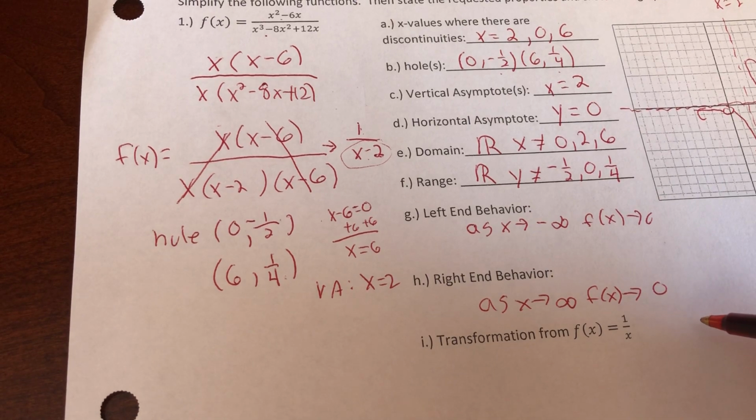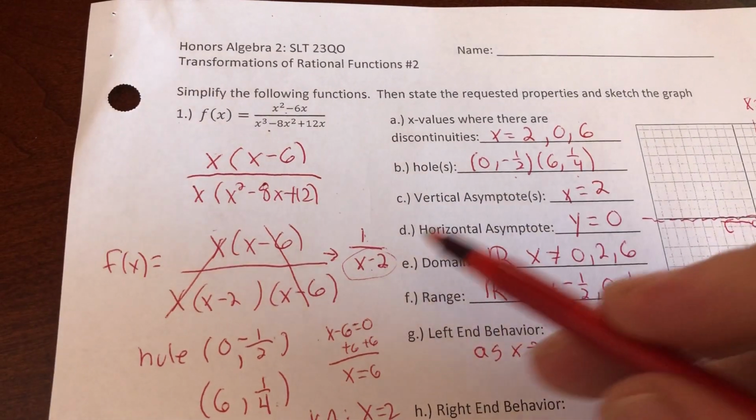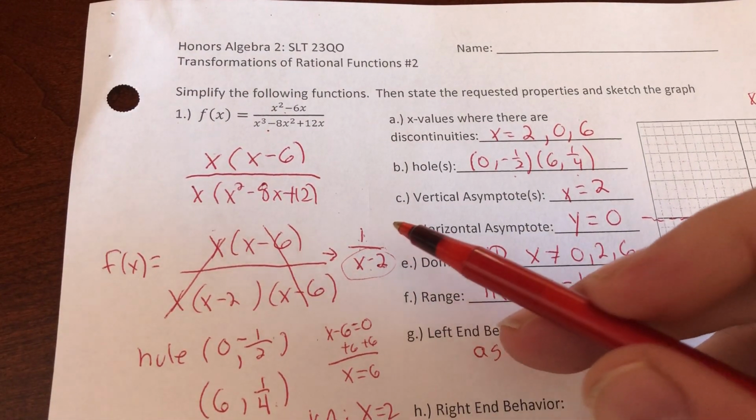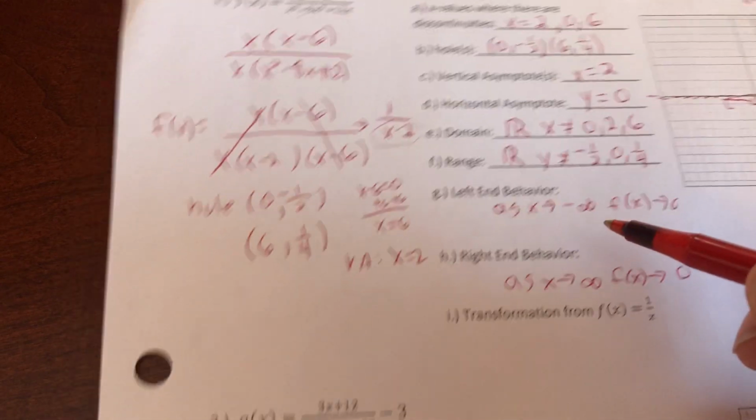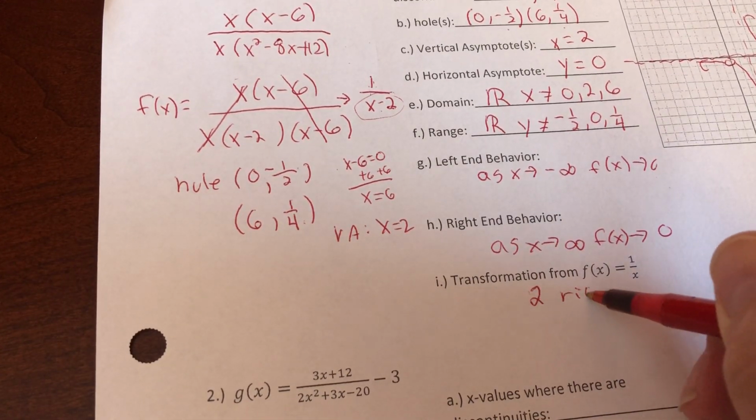Now our transformation here. All we noticed here is we took our function and it shifted 2 units to the right. We ended up with a 1 in the numerator, so we didn't have a vertical dilation. So this translation is just 2 to the right.